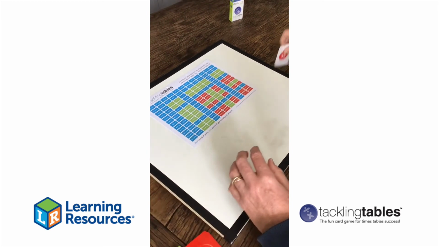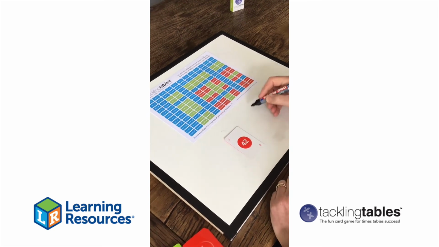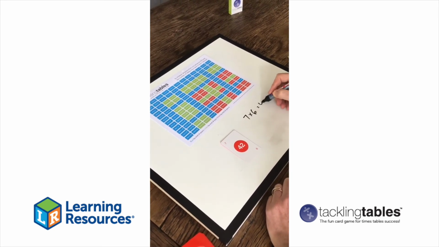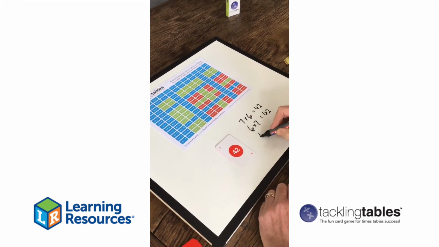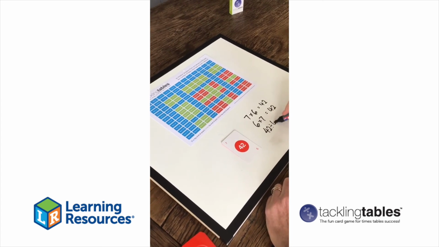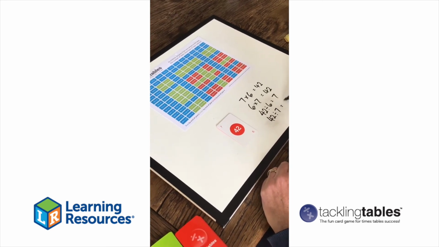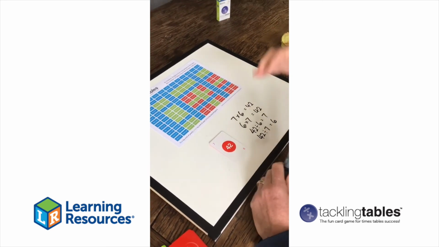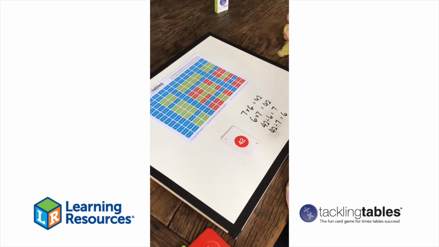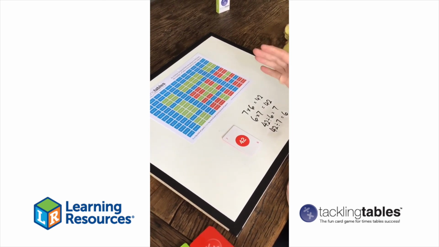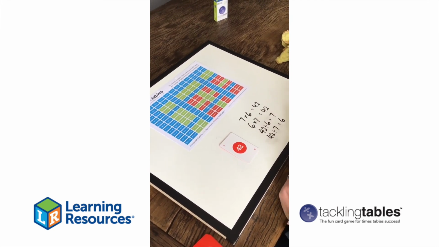Let's have a look at one last card together. And I'm going to say to you, okay, tell me what you see. And you're going to say, well, I can see that 7 6s are 42. I can see that 6 7s are 42. I can also see that 42 divided by 6 is 7, and that 42 divided by 7 is 6. And this is a great way to embed these number relationships and these number sentences as a way of not only remembering our times tables, but also being able to recall the corresponding division facts, or the inverse facts as they're often referred to. And that's it.